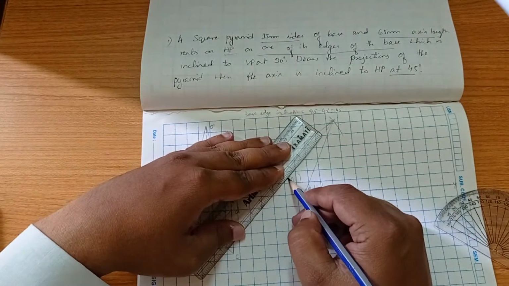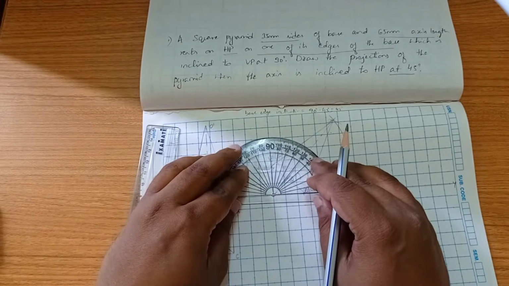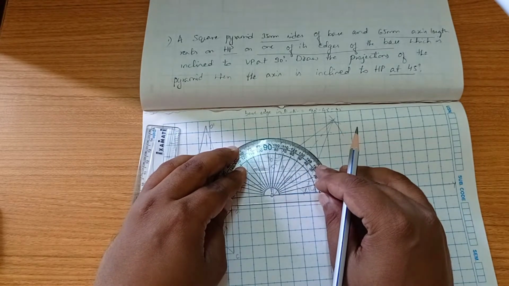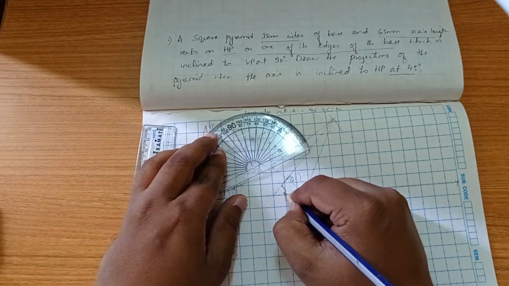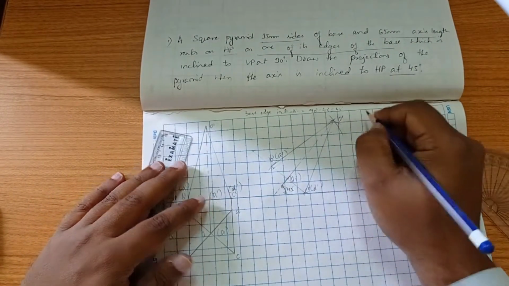By extending this axis, if you measure the angle, that will be exactly 45 degrees. So this is O dash.